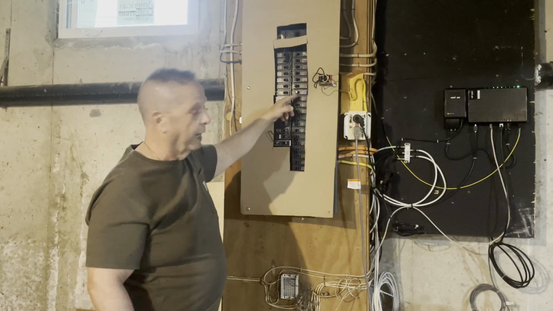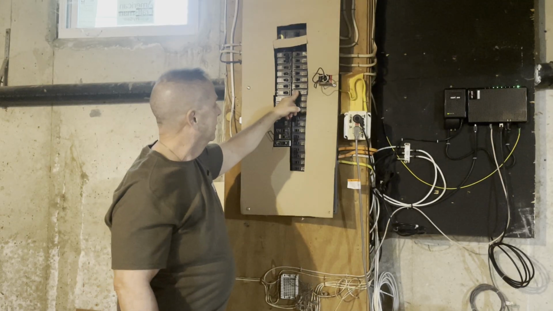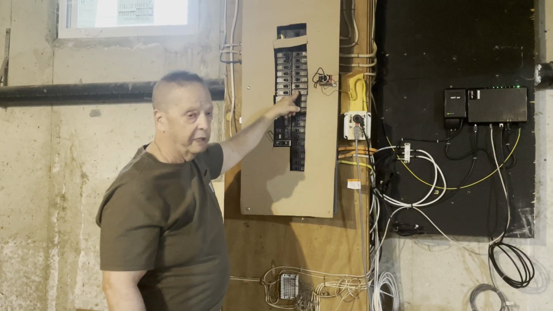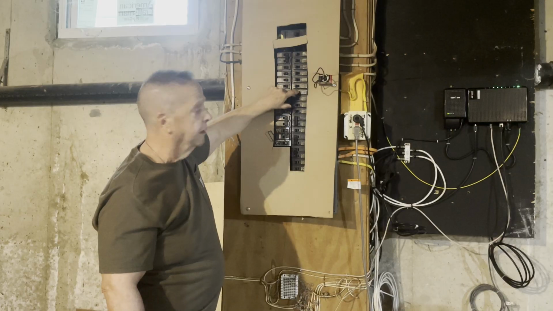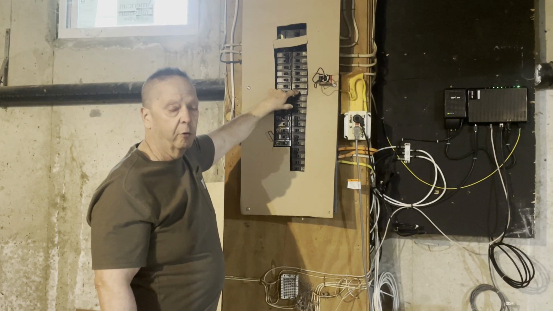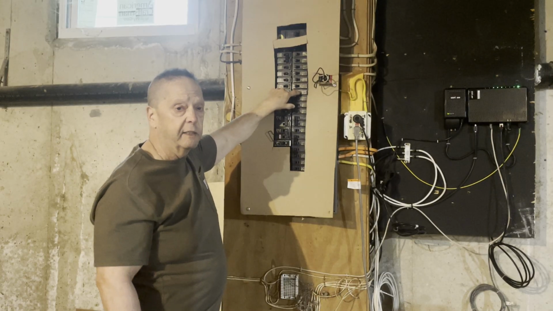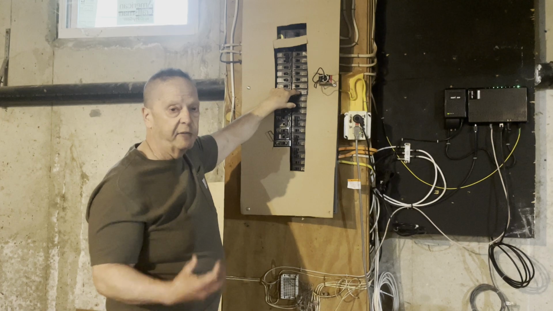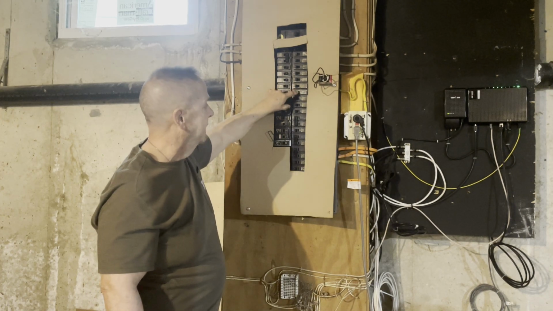Now, if you're not sure why it tripped, whether it was an overload or a short circuit, you're going to have to push it to the off position and then turn it back on. If you had a short circuit or a problem with the wiring, this breaker would immediately trip off, like I talked about before, where you have that inrush of current. This was an overload, so the breaker resets.